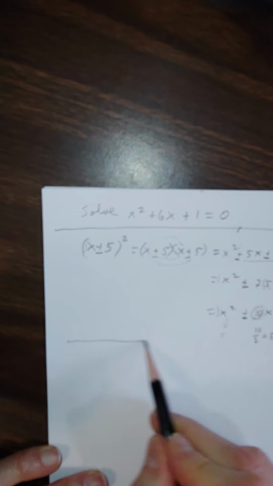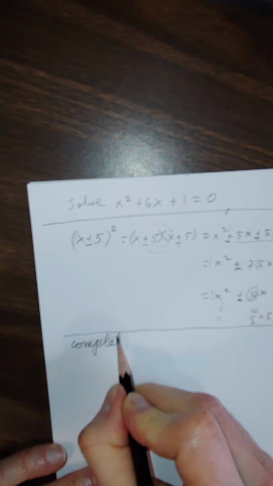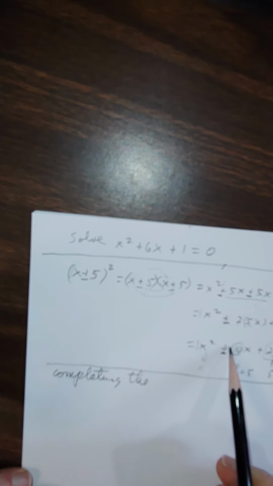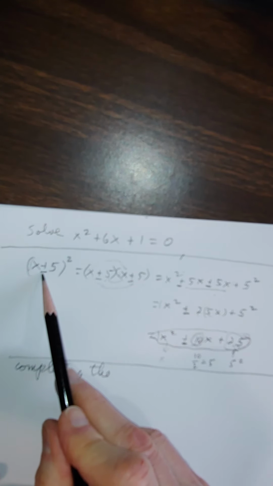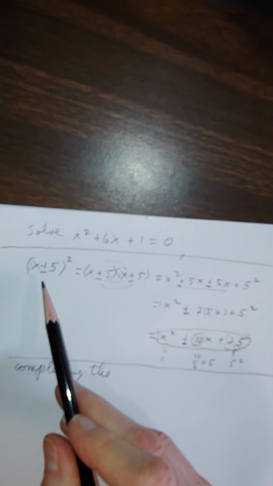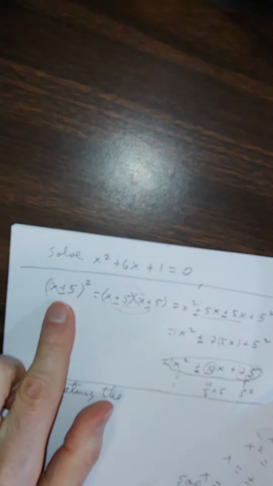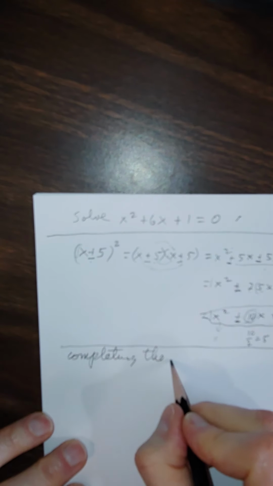Okay, so let's talk about a method called completing the square. And notice, if we can get something like this, we can factor like that. And that means that if we have something like this, maybe we can solve it using that square root method. So this is called completing the square.